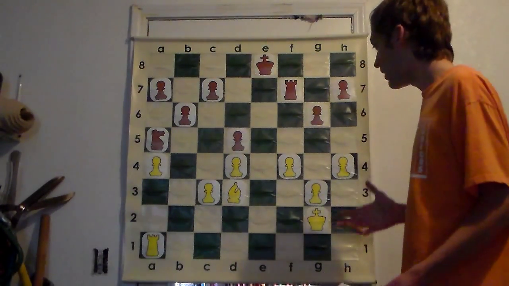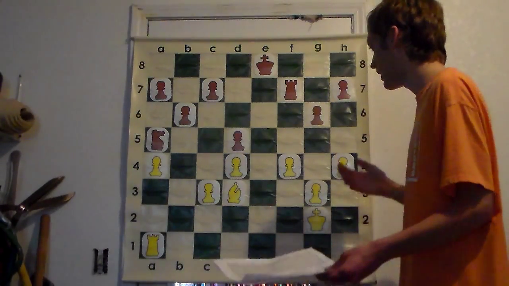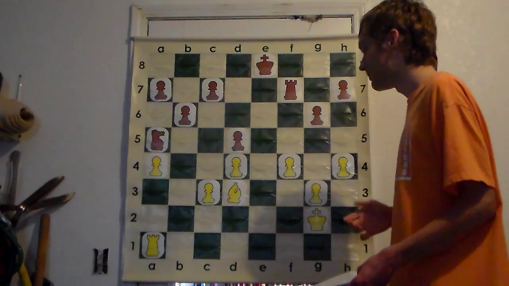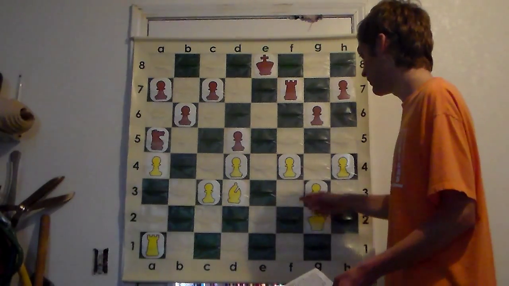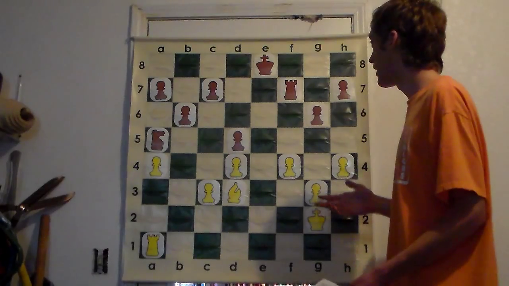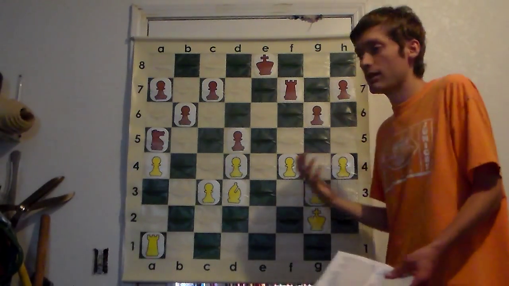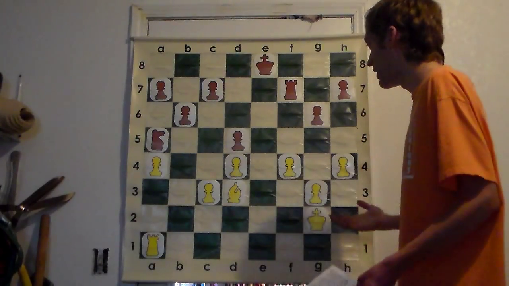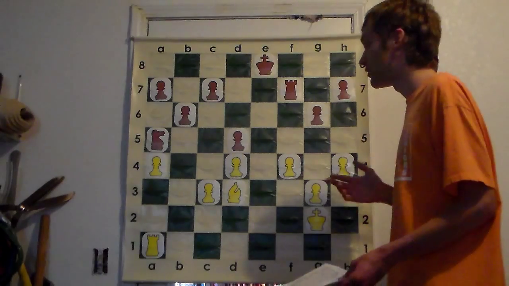So if white does play according to the position, according to what the position asks, then he will stand very well. But if he plays a rook move like rook to e1, maybe even king out to f3, then black can move his king closer to the king side, and then white doesn't have this major potential attack. It would be much harder for white to win the game.